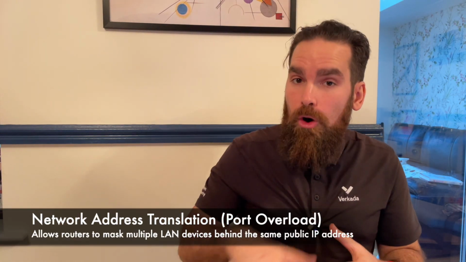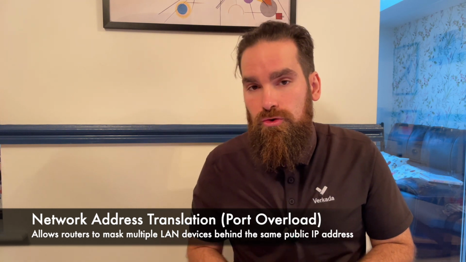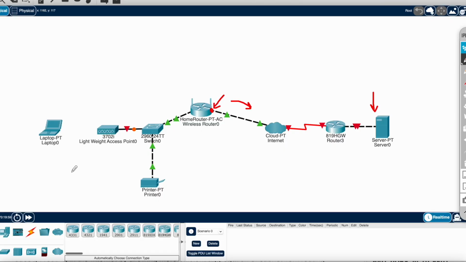So we need to utilize a process called port overload that allows network address translation to translate multiple private IP addresses and utilize the same public address. Now, this might make sense if you're looking at the traffic from the local area network. The source IP then gets changed with the router one and then gets forwarded.